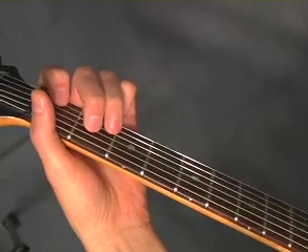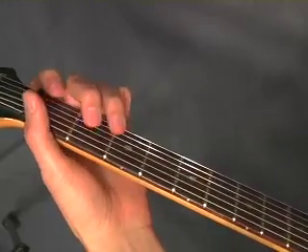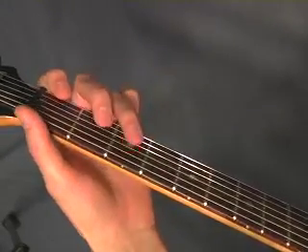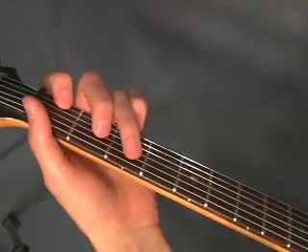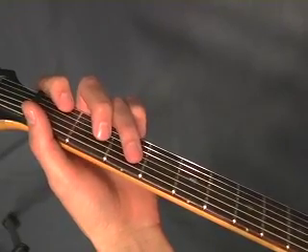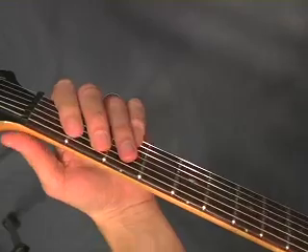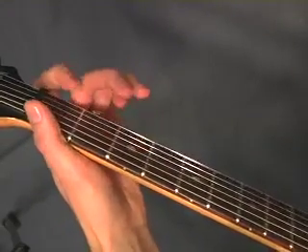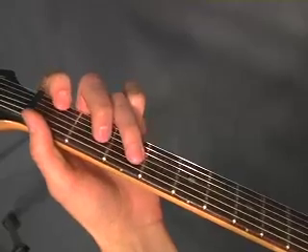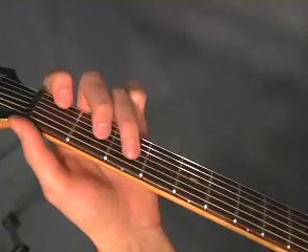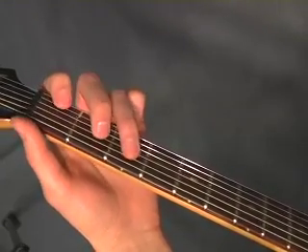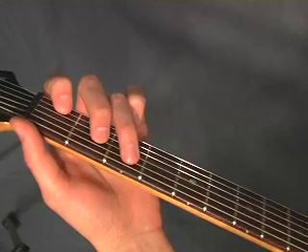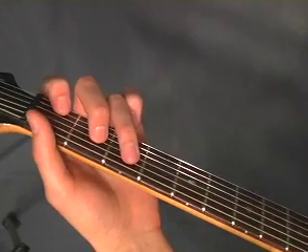This is Rhiannon by Fleetwood Mac. This is using C major scale patterns. I'm in the open position here, and what I teach in Fretboard Theory as C major scale pattern 3. I've got other lessons here that show you riffs in this particular pattern, like La Bamba, Wild World by Cat Stevens.